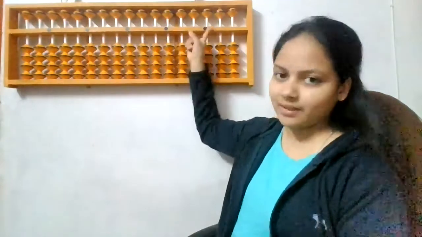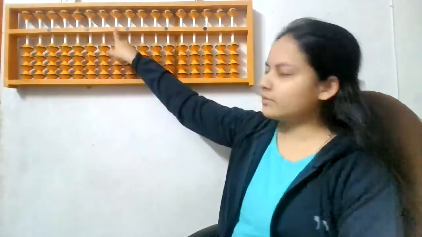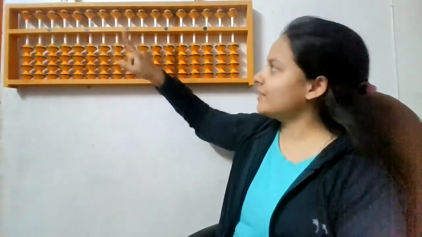Once again, I'm explaining. First of all, have a look at the middle bar. See the dots, how many dots you have on your abacus. It's not like every time you'll have 5 dots only. Sometimes you can get 4 dots also. So in case of 5 dots, you have to start from the third dot. In case of 4 dots, you can start with the second dot. Since we have 5 dots, we are starting from the third dot.